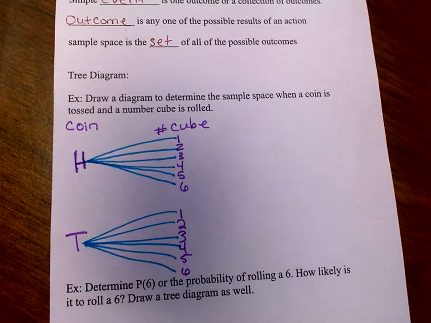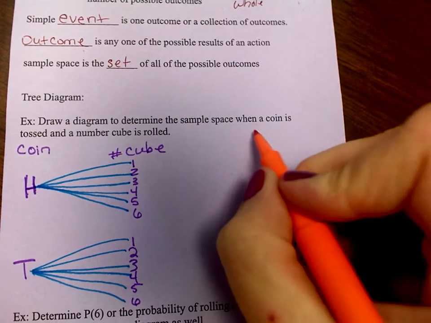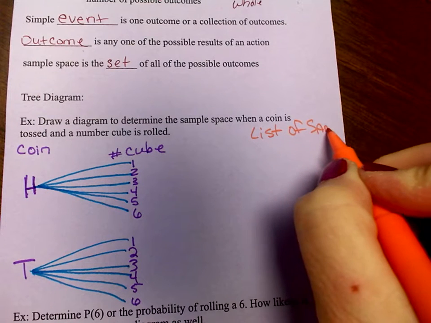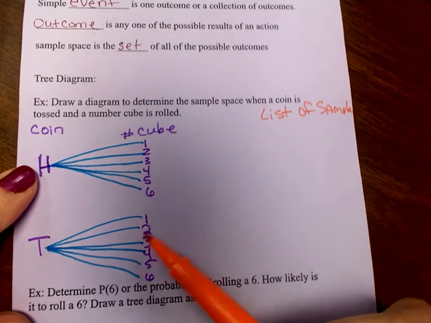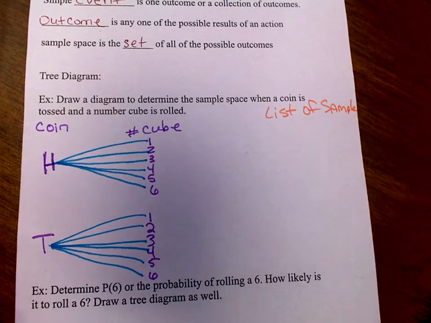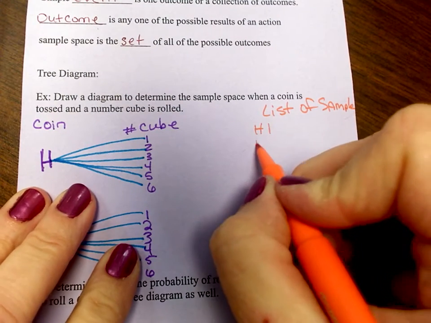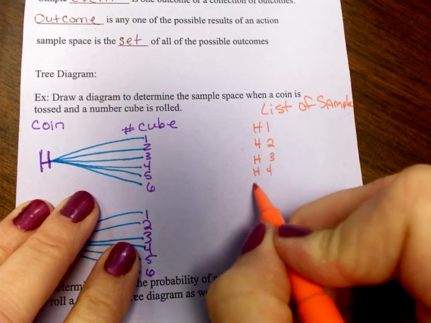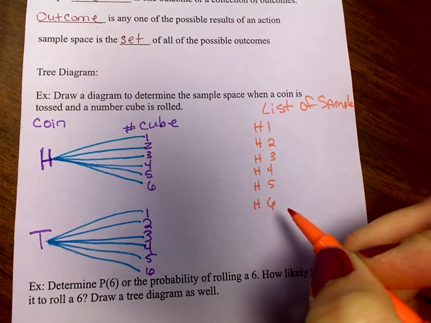Okay, and if we wanted to list the sample space, we could list it. Instead of making a tree, we could do a list. And honestly, making the tree helps with the list. Because you can see it could be a heads 1, heads 2, heads 3, heads 4, heads 5, heads 6.